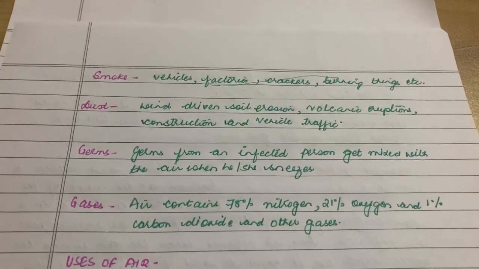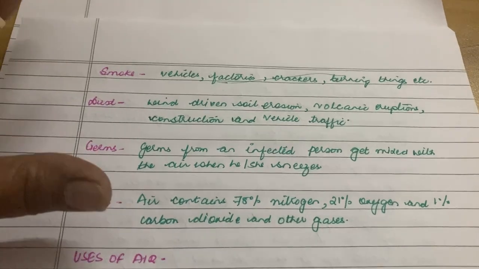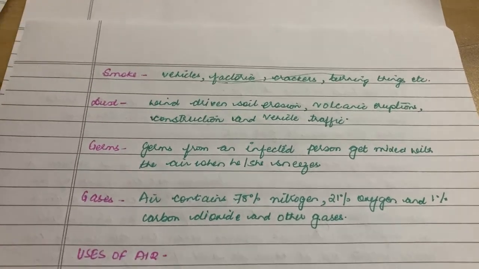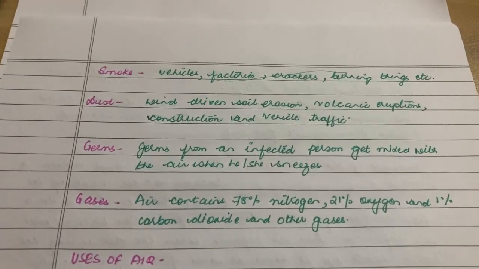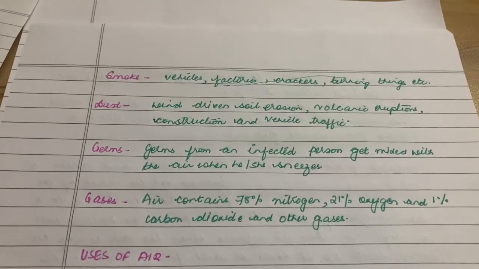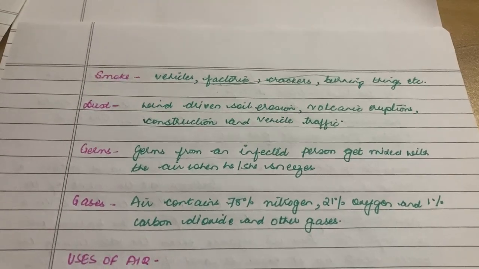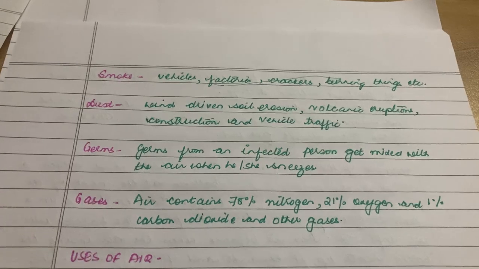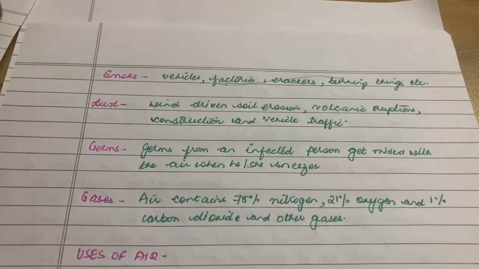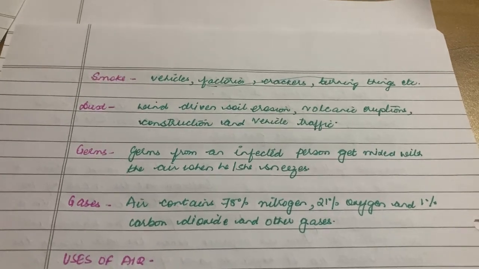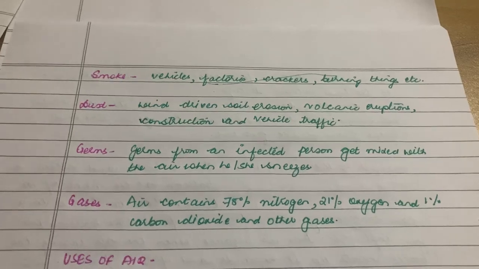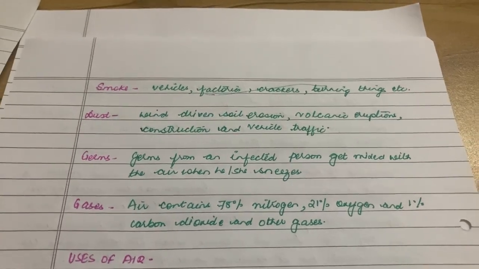Wind driven soil erosion, which means that whenever there is too much wind blowing, the fields which are empty, whatever loose soil is there, gets eroded along with the wind in the form of dust. Volcanic eruptions, constructions, and vehicle traffic are the reasons for the dust that is mixed in the air. Then germs. When an infected person coughs or sneezes, the germs get mixed in the air.